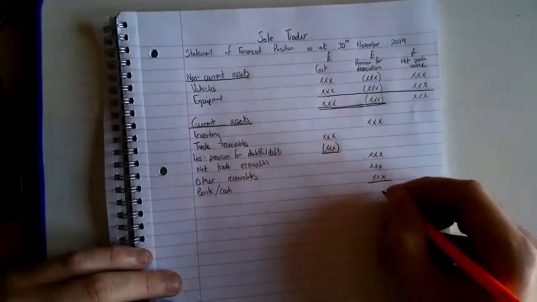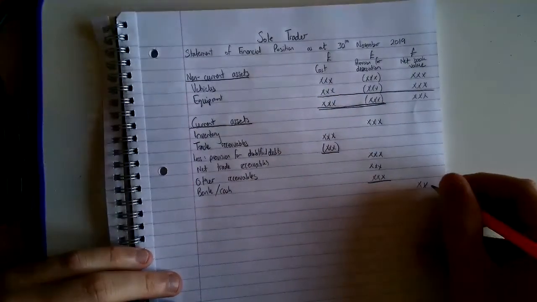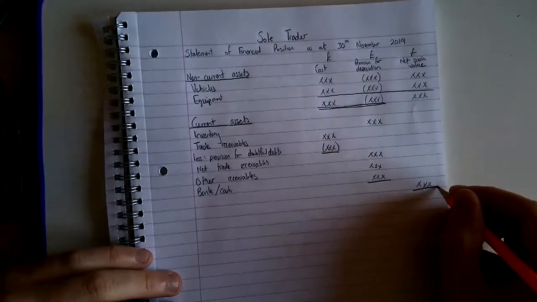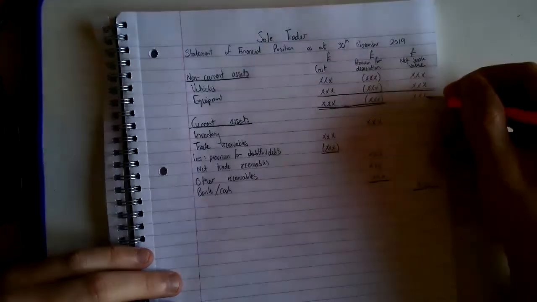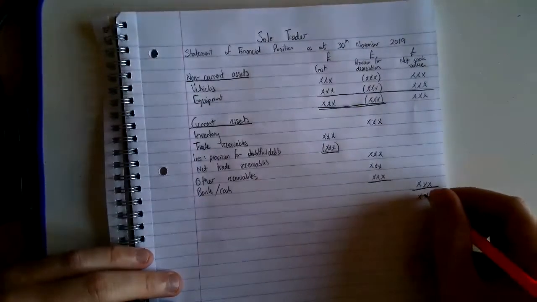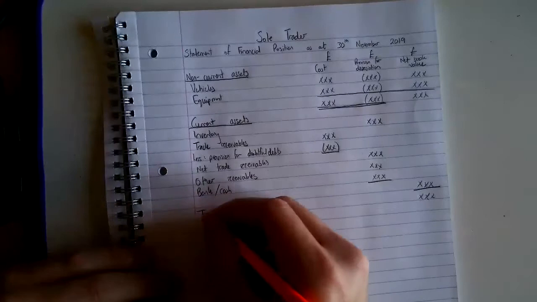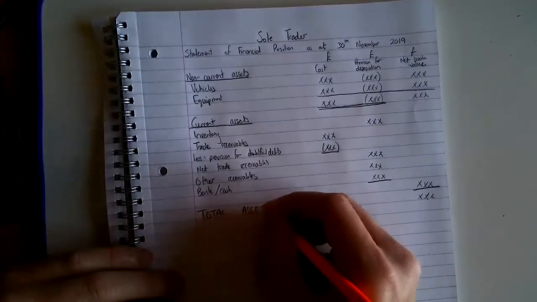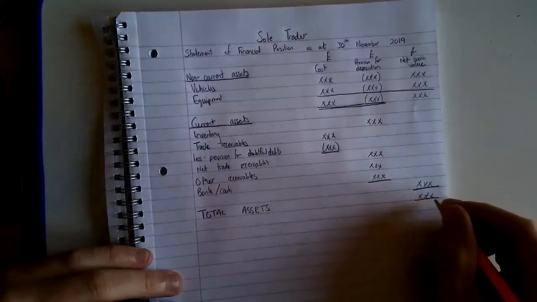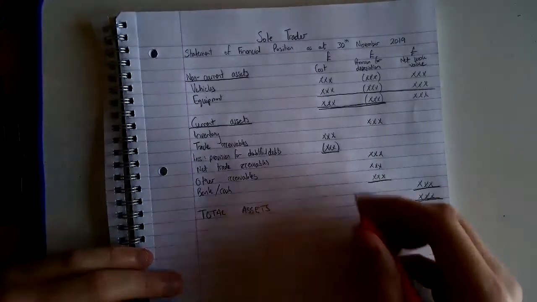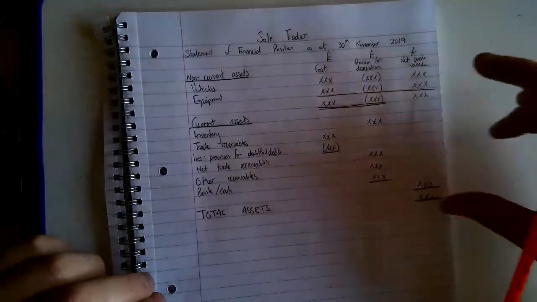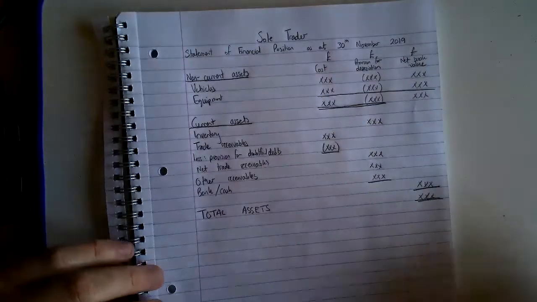You add them up, and that would give you the total value of the current assets. Then what you do next is add the current asset total with the non-current asset total to get our total assets. Doing this layout means that we don't have to worry about doing any subtractions. So this here, I'm going to double underline because that's my total assets.